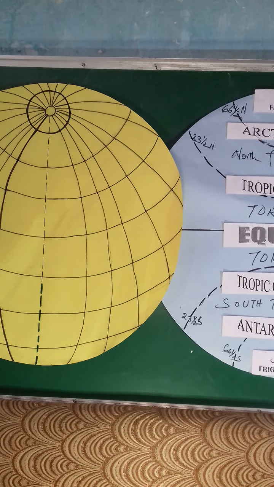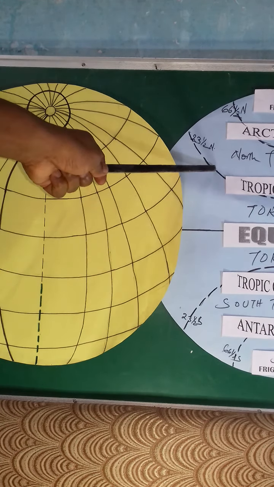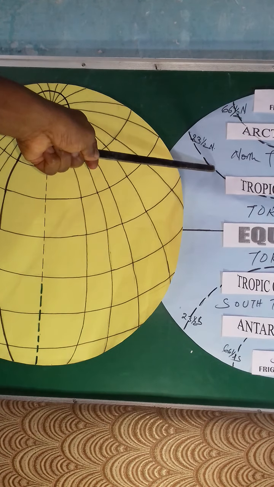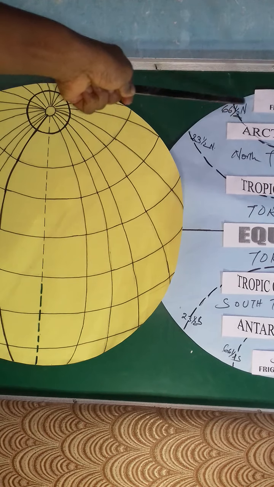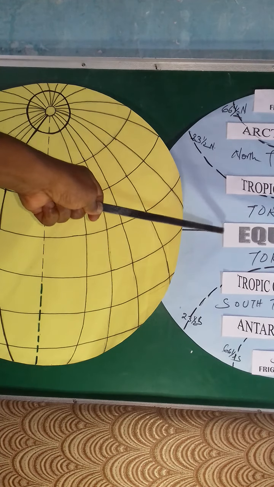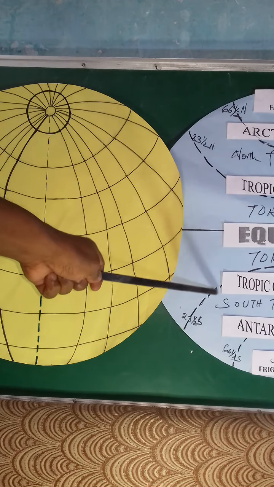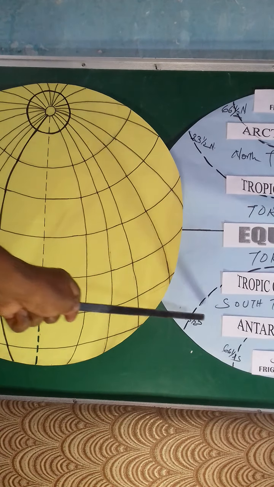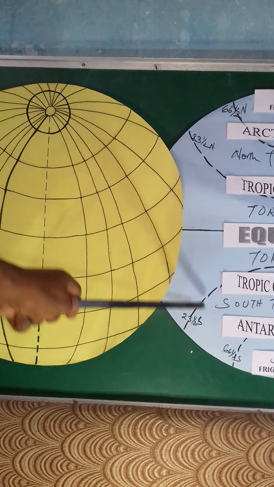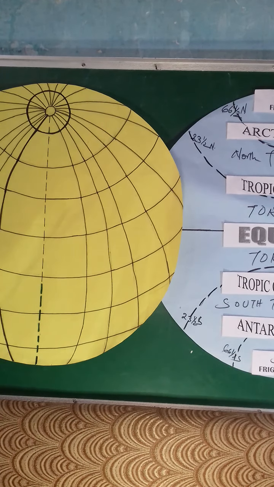Then you can see the important parallels, that is the equator, Tropic of Cancer and Arctic Circle in the northern hemisphere. These are important parallels. Then after the equator, again you see this is Tropic of Capricorn and Antarctic Circle in the southern hemisphere. Again all these are important parallels of the world.